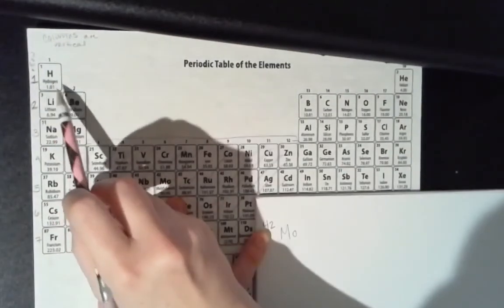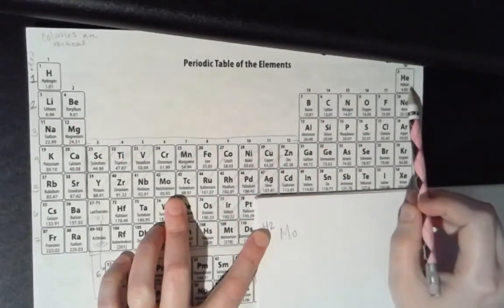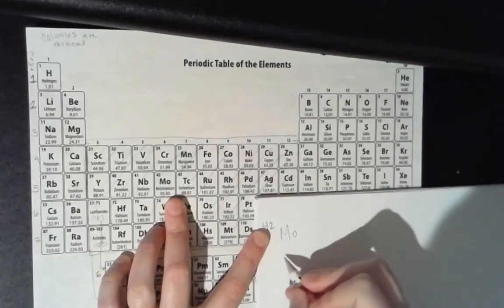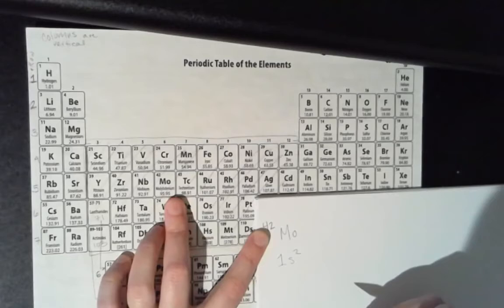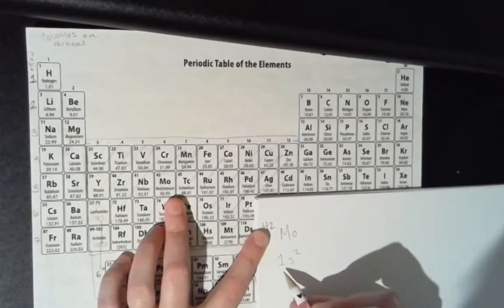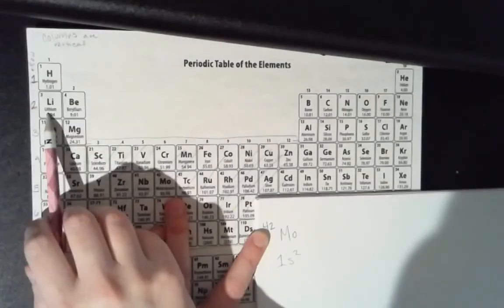Off we go. Molybdenum's bigger than 1s. We've got hydrogen and helium. This is like the inner circle of the Bohr. That is a 1s, and there's 2 elements in it, just like the inner circle of your Bohr has 2 electrons drawn on that first circle. Synergy is powerful.